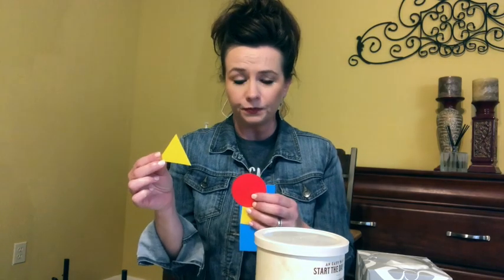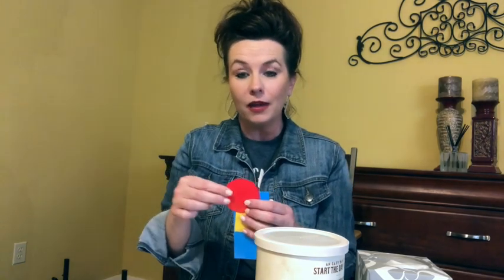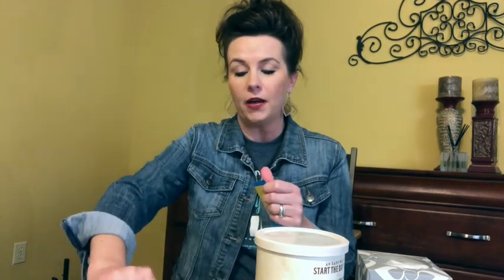Now before, we've talked about shapes before. We've talked about triangles and circles and rectangles, those shapes. Like here's a triangle. We know that a triangle has 3 equal sides. They're all the same. We talked about circles, how circles have curved lines and no straight lines whatsoever.